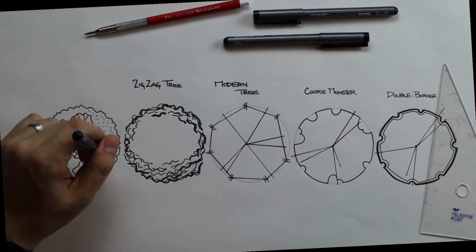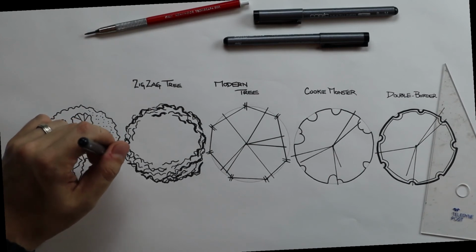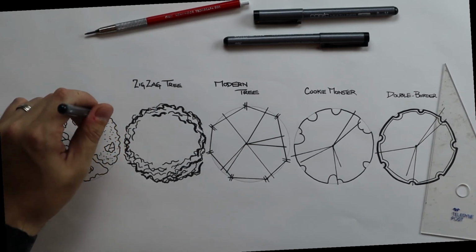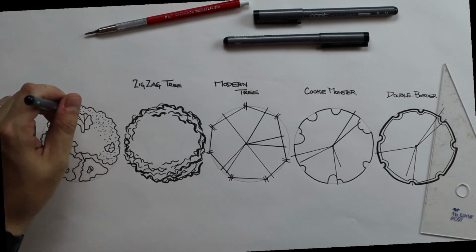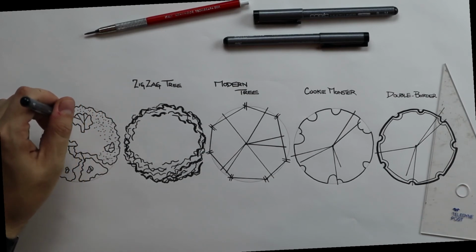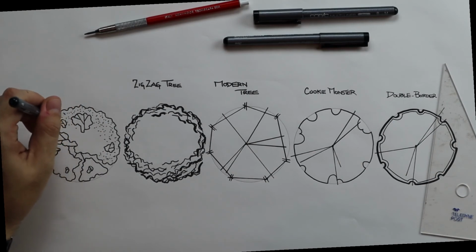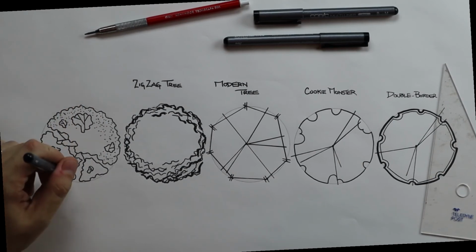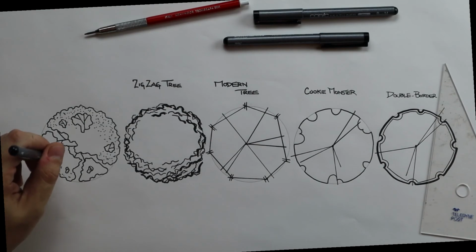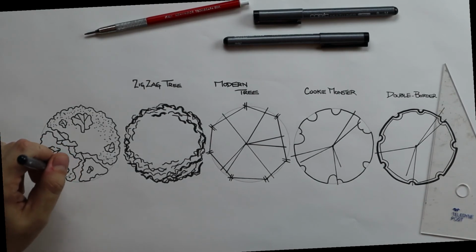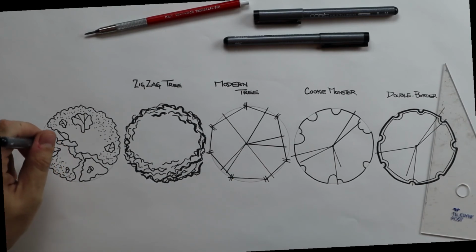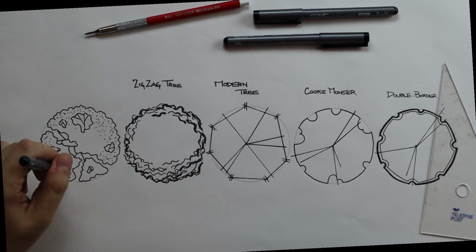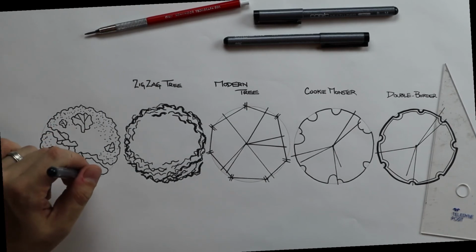I'm going to make some nice gradients of shadow. And the thing with stippling is you want to make sure that you're holding the pen or pencil 90 degrees at all times, and that you're not making little hatch marks.